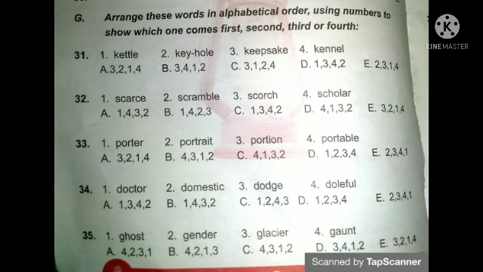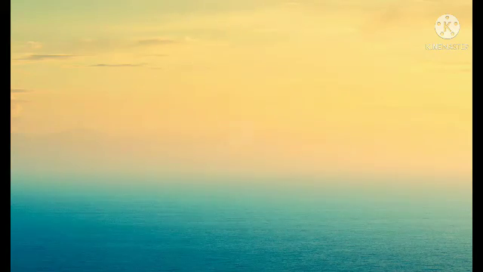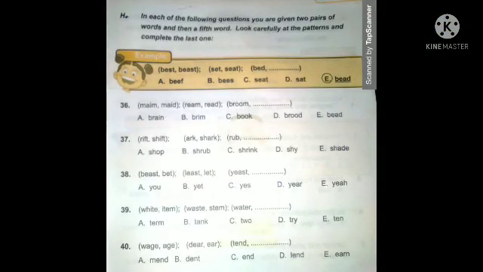Okay, let's try our fingers on the second question, number 32. We have scarce, scramble, scotch, scholar. The first and second letters are all the same, but the third letters are different in each word. So we are going to work on the third letter. The third letter of scarce is A, followed by H, followed by O and R. So the best option is B.